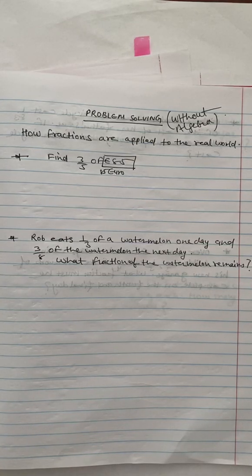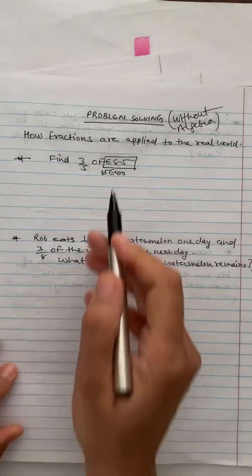In this lesson, I'm going to do a few problem solving questions using rational numbers. So basically how fractions are applied to the real world. And I will be doing all the questions without using any algebra. So the first question which I'm going to do is find 3/5 of 85 euros.